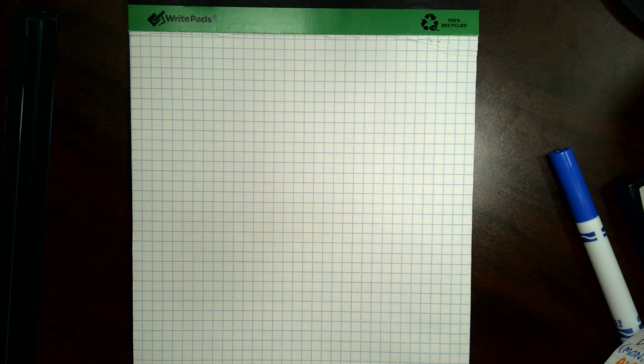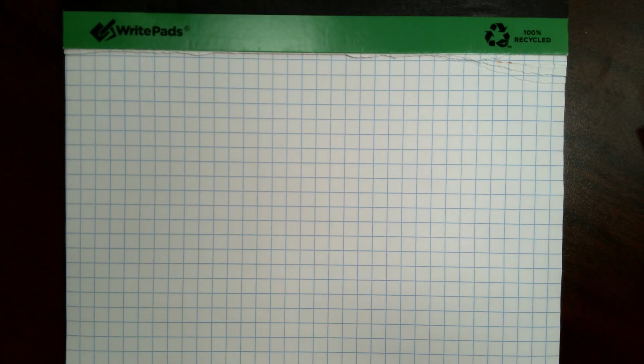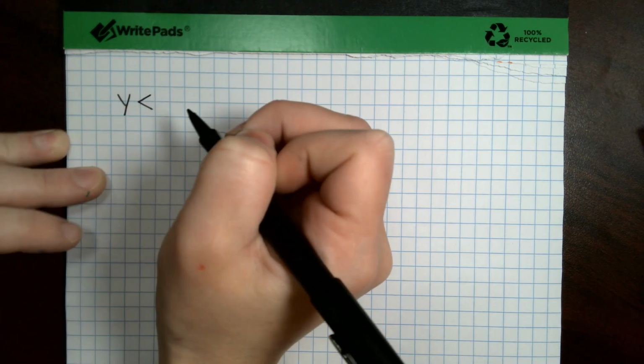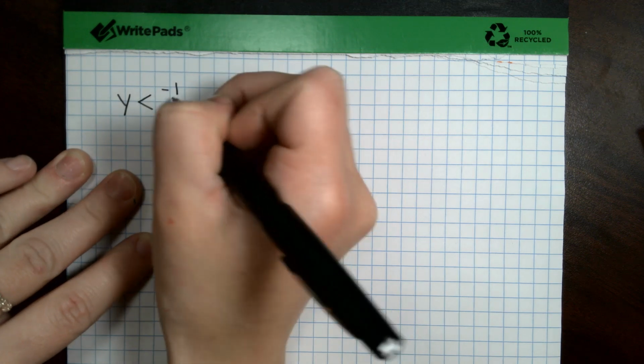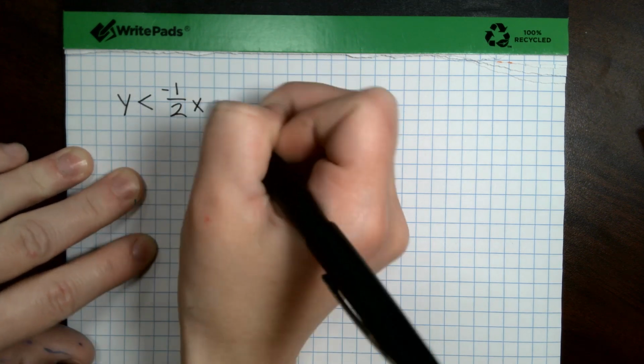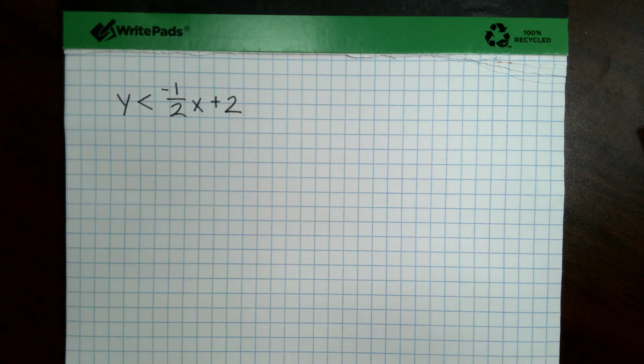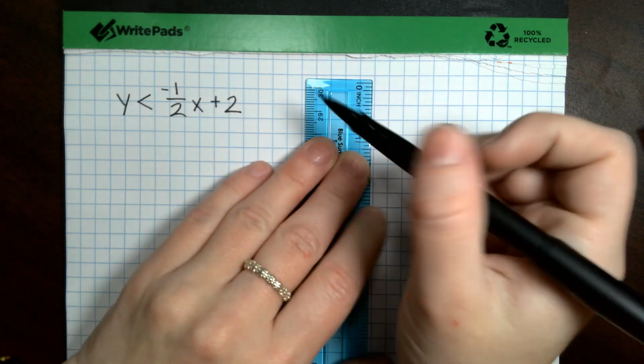Okay, so I want us to practice, and I'll zoom in on this. Let's try graphing the linear inequality y is less than negative 1/2 x plus 2. So go ahead and draw yourself a graph. It doesn't need to be too big.